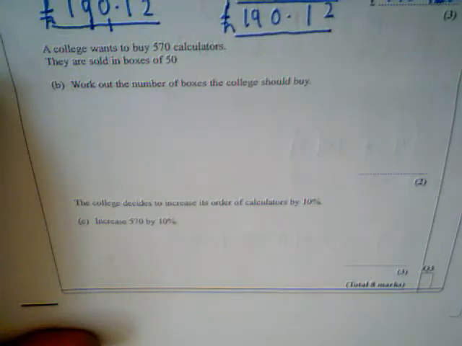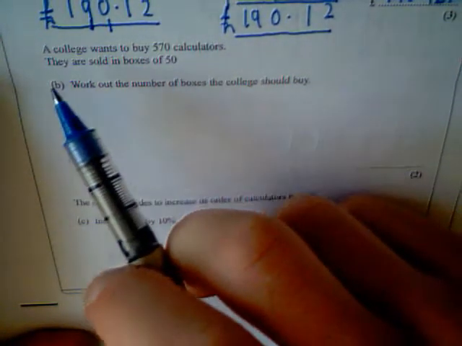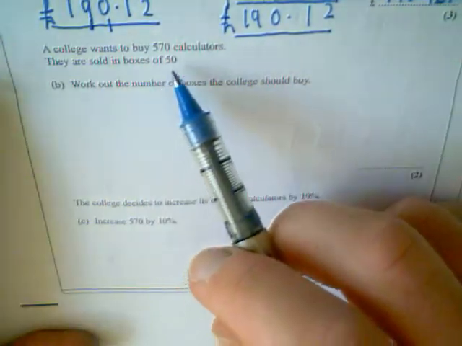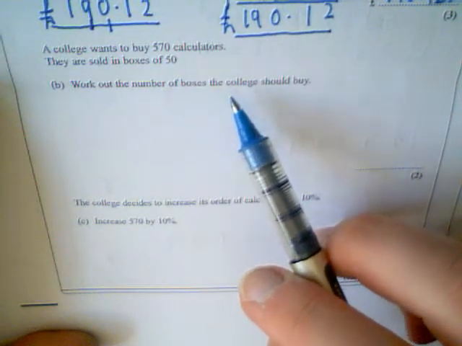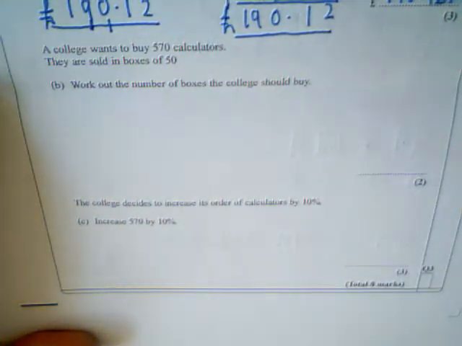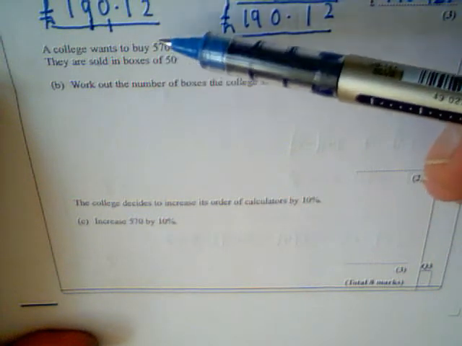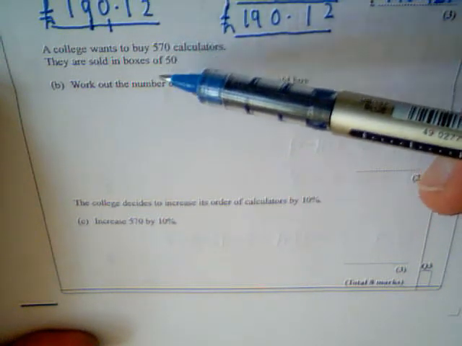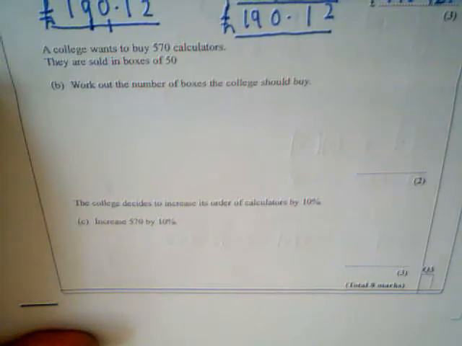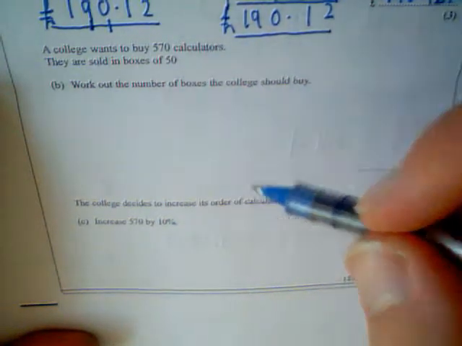Okay, next part of the question, it says: a college wants to buy 570 calculators. They are sold in boxes of 50. Work out the number of boxes the college should buy. So what we need to see is how many times 50 goes into 570, and then we've got to add one more box on if there's any remainder.